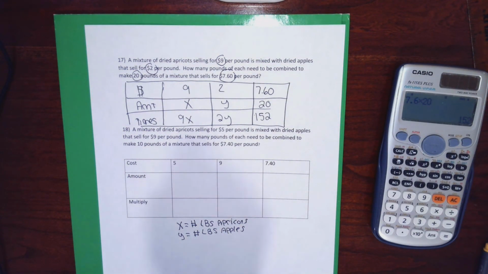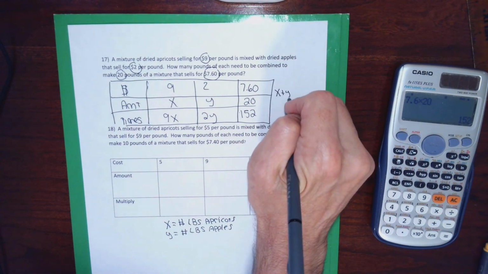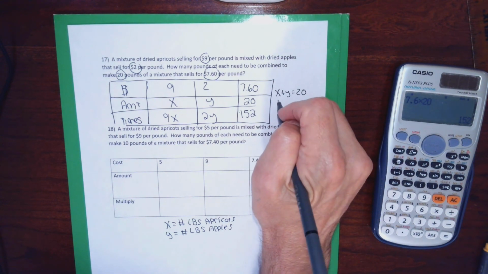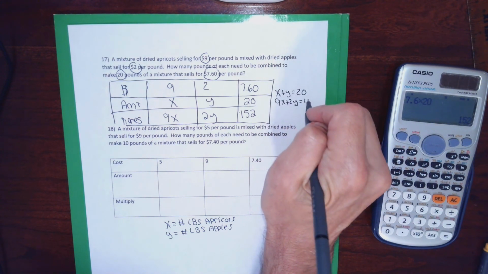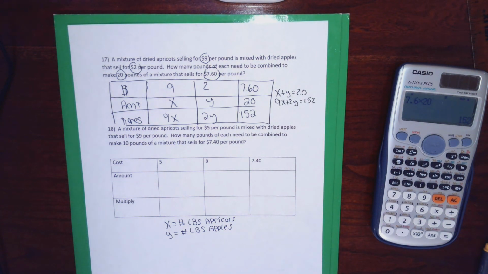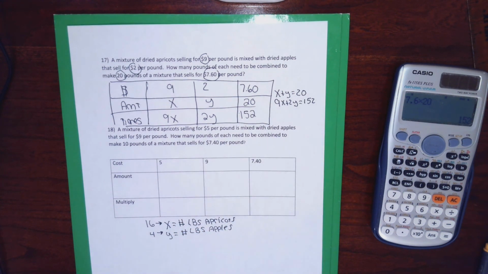The equations that I would solve for problem 17 would be x plus y equal to 20, and, oh, I guess that's not that bad, and 9x plus 2y equals 152. You're still going to need your calculator, but the decimal got destroyed by the multiplication. For what it's worth, I have an answer, and my answer was 16 pounds of the apricots and 4 pounds of the apples. Assuming I have a correct answer, that's what you should get.